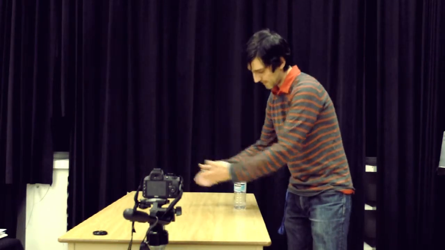And so what I'm going to do is I'm just going to move this water bottle across the table, taking a picture of each little movement. And the smaller the movement, the more smooth this will be in the final product. For today's purposes, I will just make this a quick demonstration. So I'm going to take a picture right now.